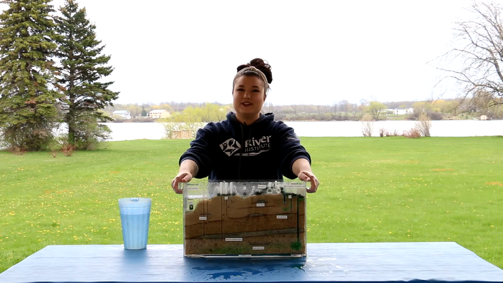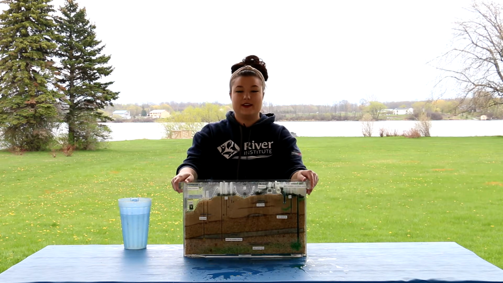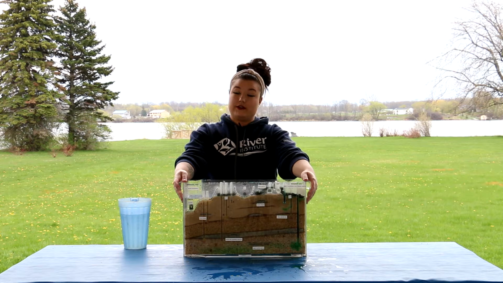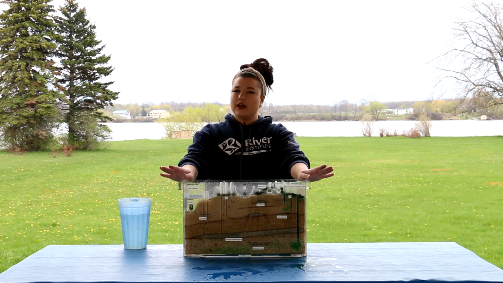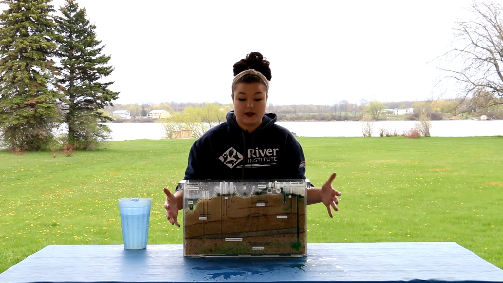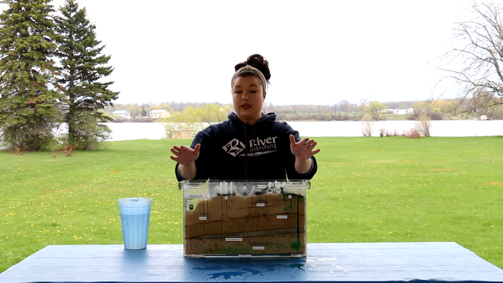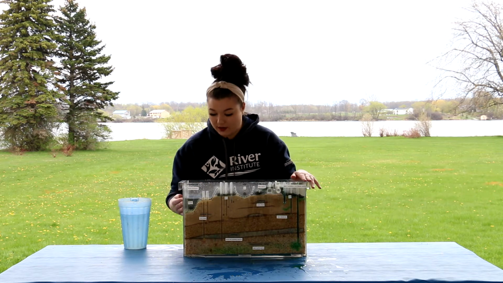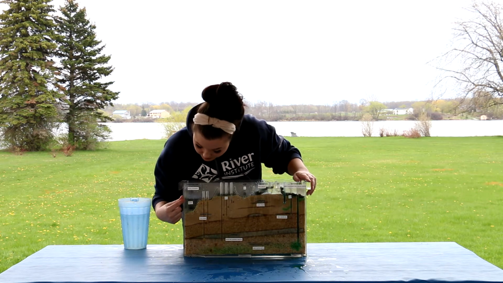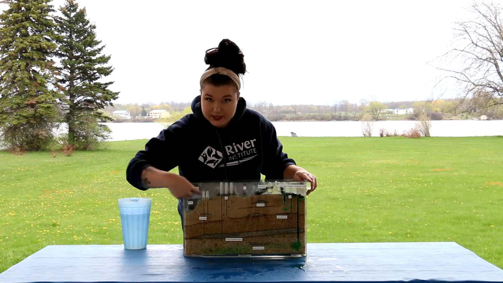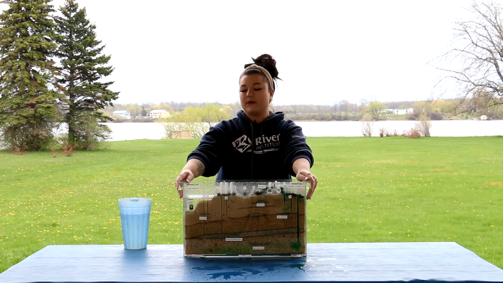In the last station, we talked about porosity and permeability and how that affects water's ability to travel through different types of sediment. Now we're going to look at how those principles actually apply underground. In this model, we have some groundwater. It's full up to here. You can probably see the water table line across here.